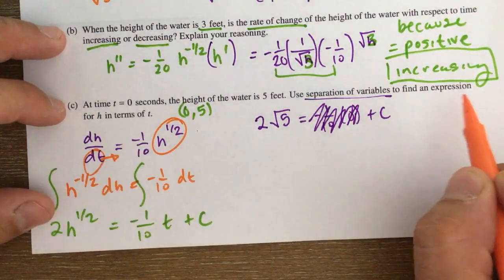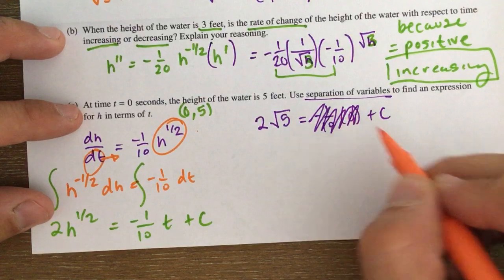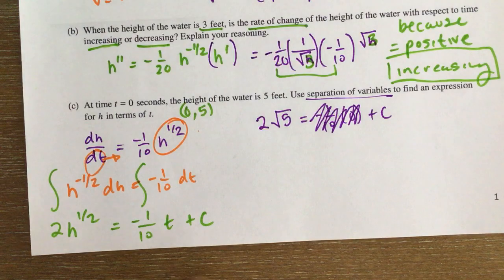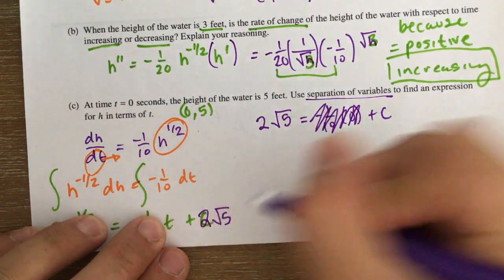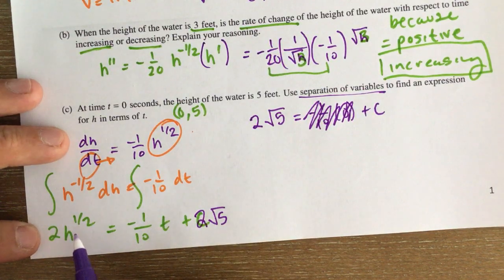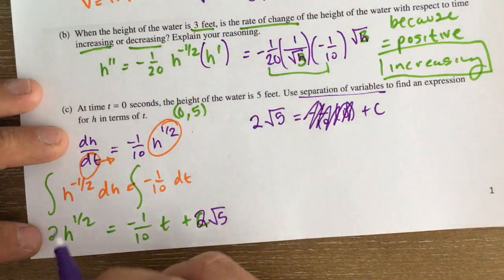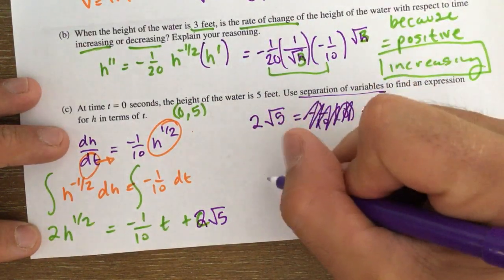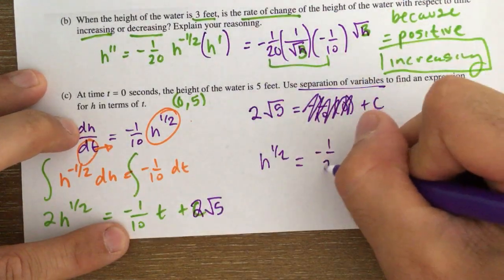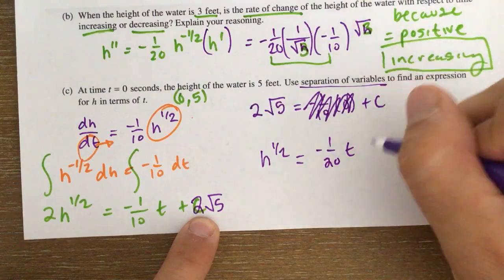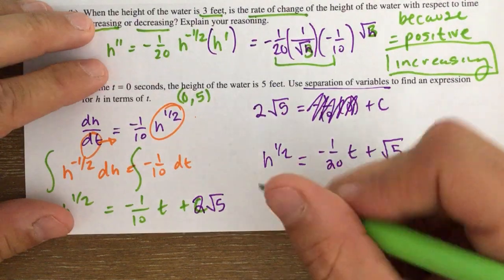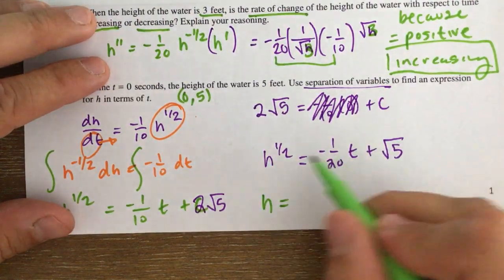They wanted me to find my expression for h in terms of t. So that means they want me to clean this thing up and make it look nice. So I'm going to go ahead and put my 2 square root 5 in there just to save a little bit of room. So they want me to divide everything by 2 and then square the whole entire thing, essentially. So if I divide everything by 2, I'm going to get h to the 1/2 equals, divide this by 2, -1/20 t, divide that by 2, plus the square root of 5, and then square the whole thing, and so I get h is equal to square the whole thing.